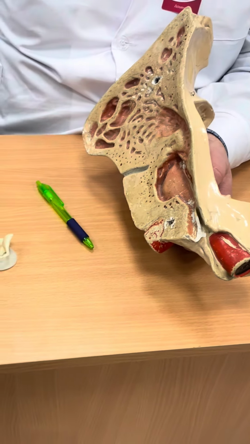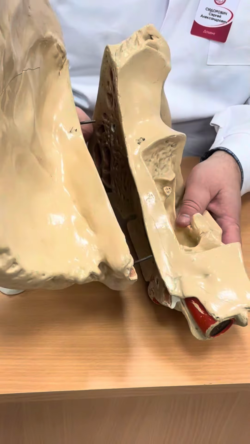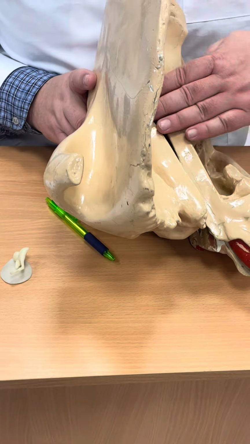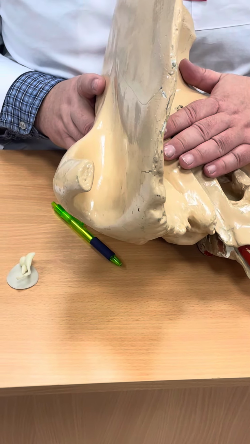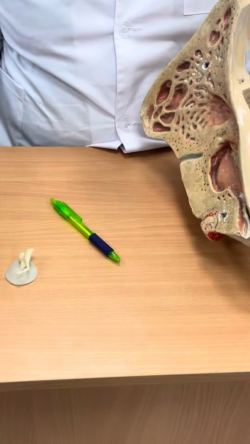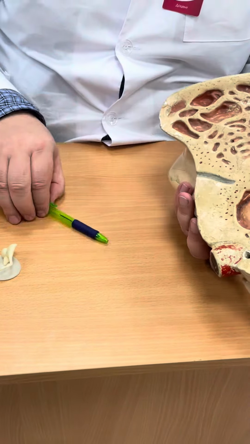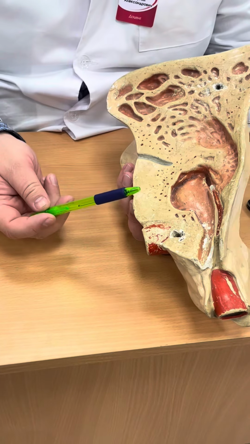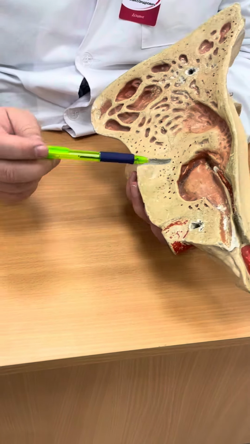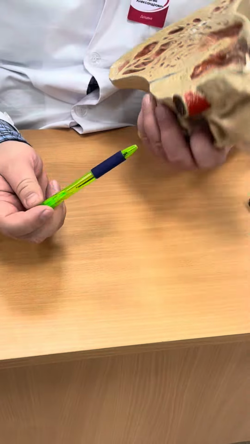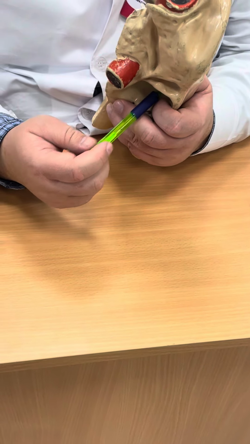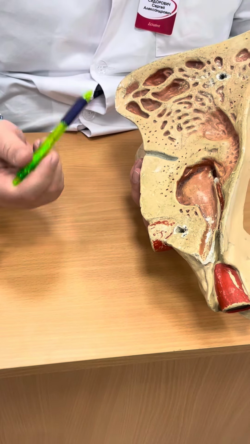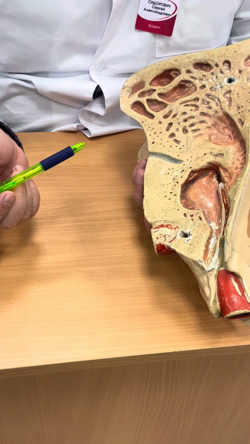And the superior wall. If you remember, the upper part of the pyramid of the temporal bone has the name tegmen tympani. That is why the roof of the tympanic cavity is paries tegmentalis. And last, the inferior wall. Below the inferior wall we have the jugular foramen. That is why the inferior wall is paries jugularis.